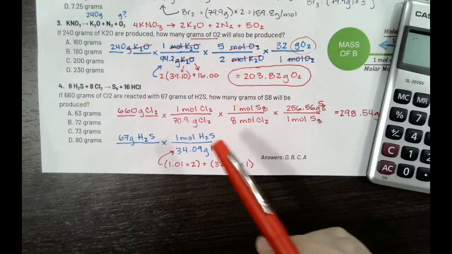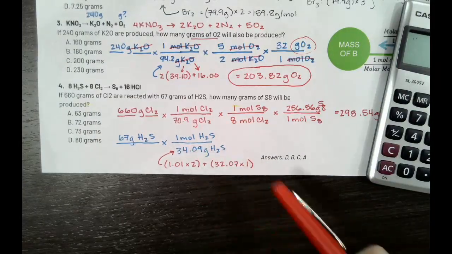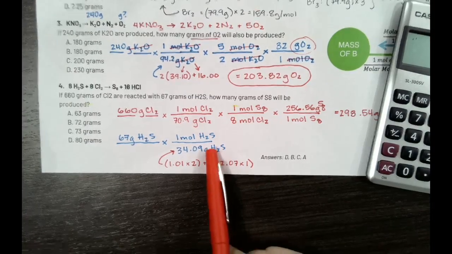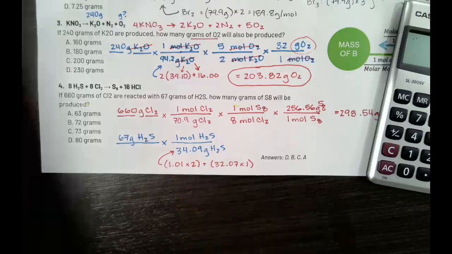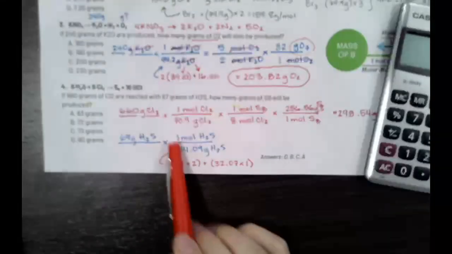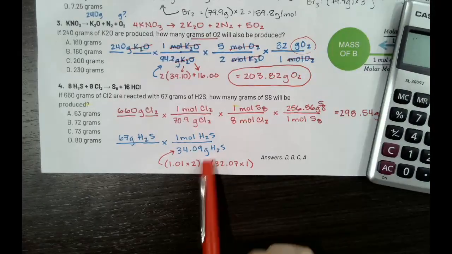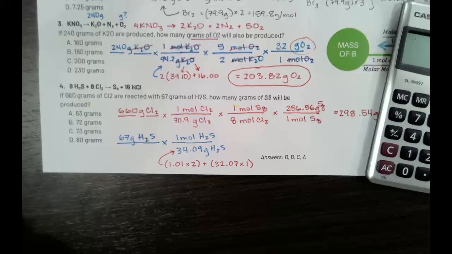All right, hopefully you used the molar mass to convert this to moles. And I got this molar mass by accounting for the weight of my 2 hydrogen atoms, found on my periodic table, and adding in the weight of my 1 sulfur atom. So there we go. All right, what's your next chunk?